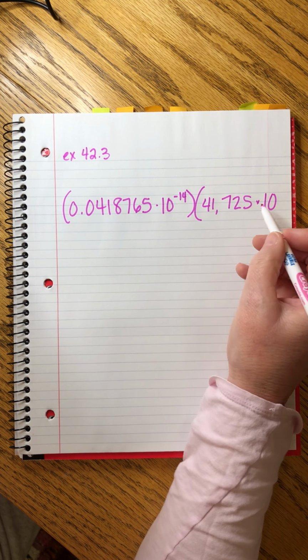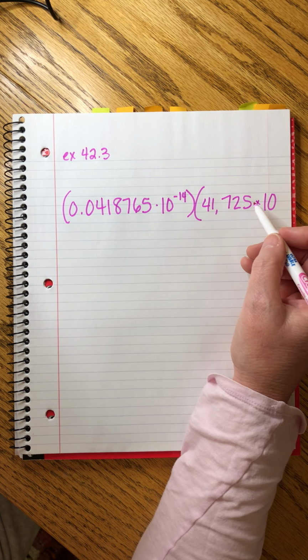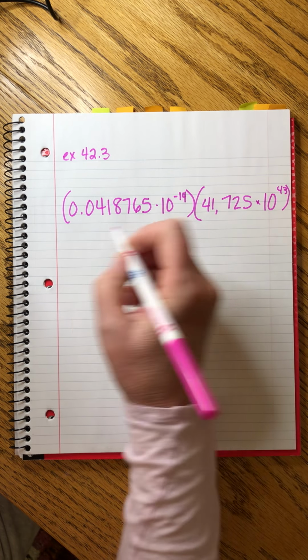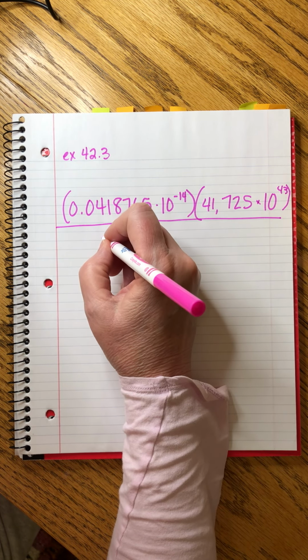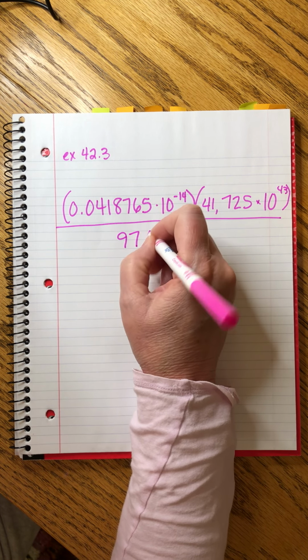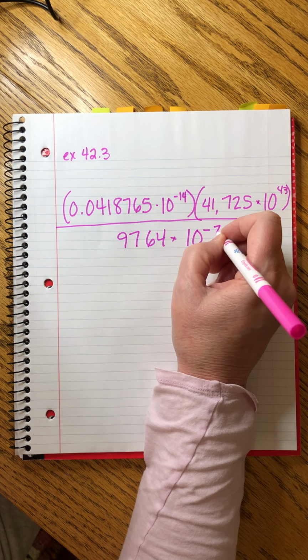I have this problem where sometimes I make the dot for multiplication and sometimes I make an X. It's hard to explain. There's no reason. And this is all over. This time, no, we do have two. No, we just have one. 9764 times 10 to the minus 23.